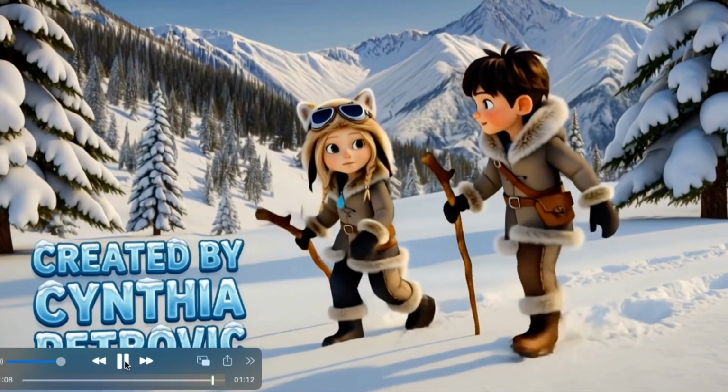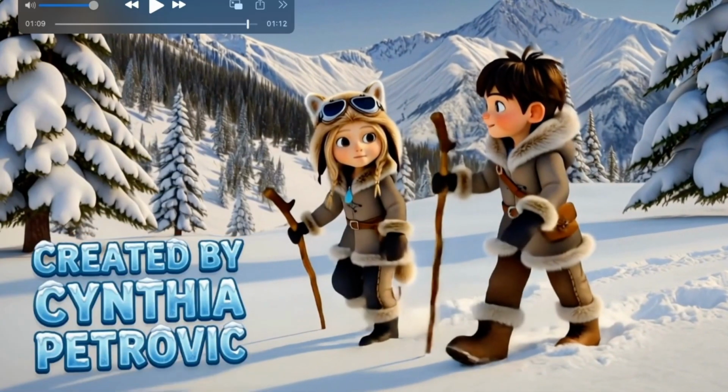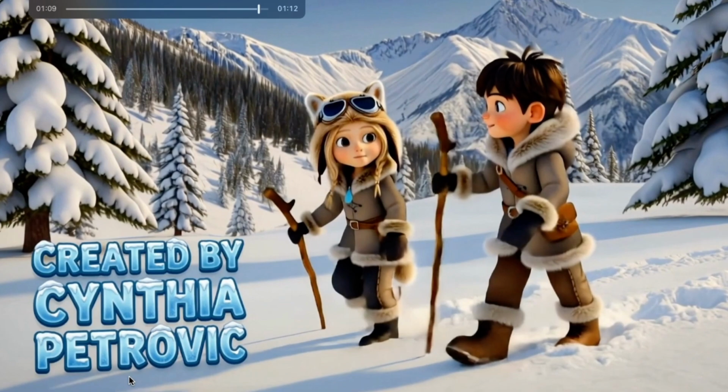But it works anyway. I just had it create the little title thing, and this was just a test animation here with the two characters. I just had them walking, and I took that because I already paid for it, so to speak. So I used it and then put the name.